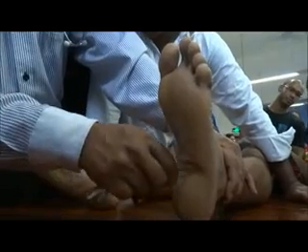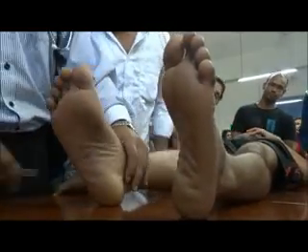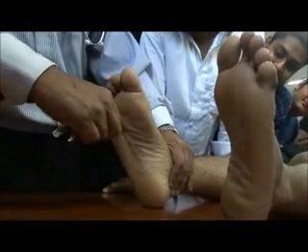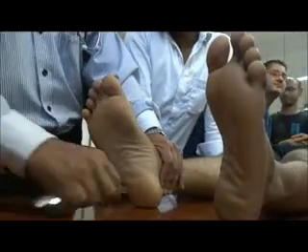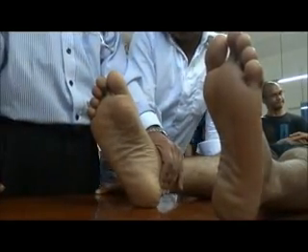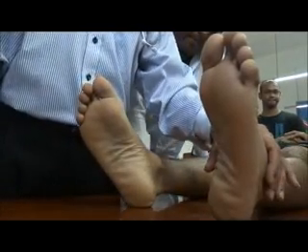This is the plantar reflex. This is plantar flexion movement. So when it is like this, we say Babinski sign is negative.